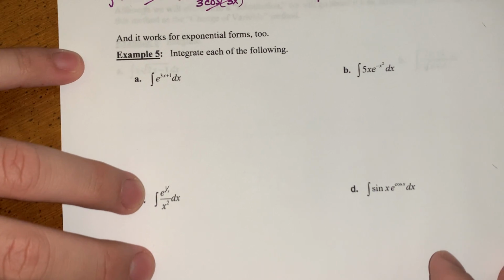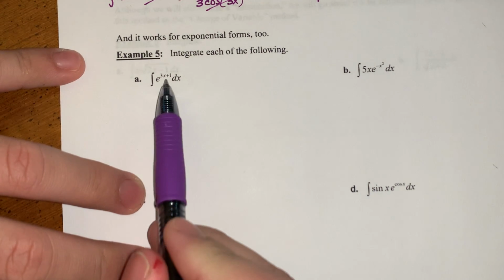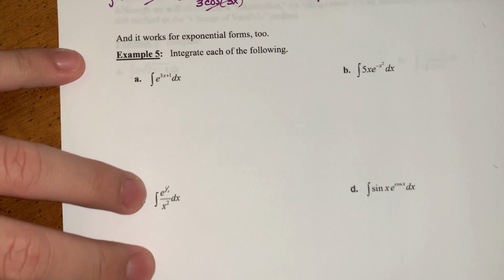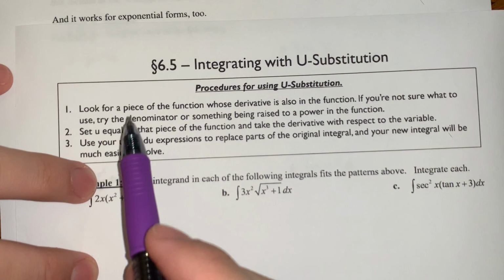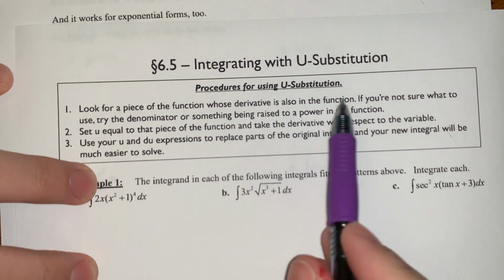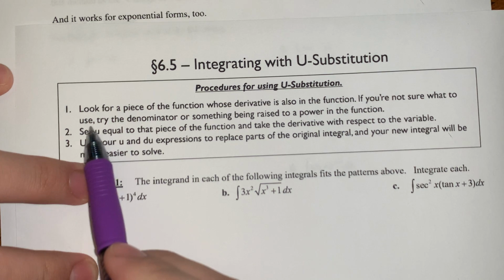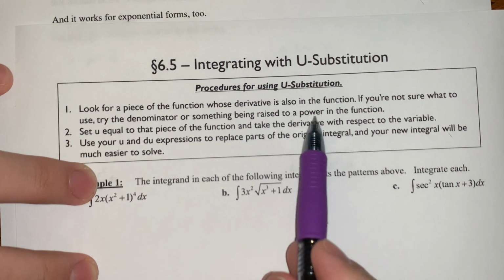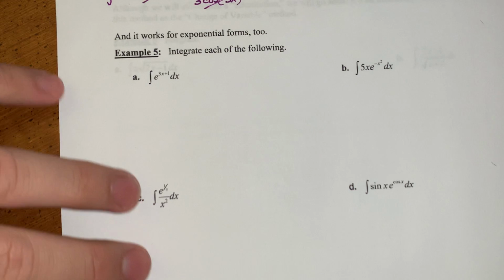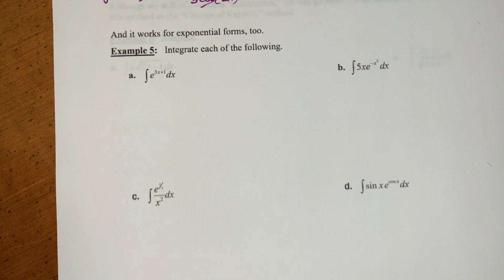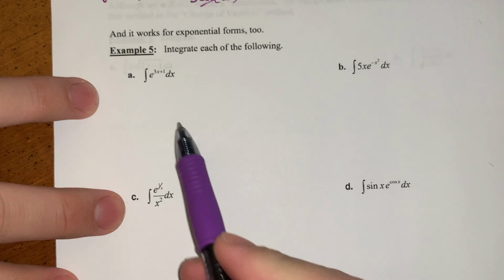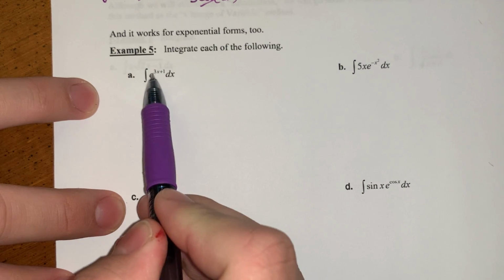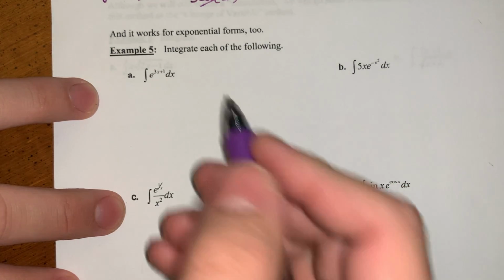Another good place to start is, a lot of times, whatever expression is inside of the exponent is what you're going to end up choosing as your u. And I even say that over here. In the initial directions, it says look for a piece of the function whose derivative is also there. If you're not sure what to use, try the denominator or something being raised to a power in the function. A lot of times you're not even sure what to set as your u. I'm not going to give a percentage, maybe 70% of the time, 60%, whatever. If there is an exponent involved, a lot of times what's inside of the exponent is what you end up choosing as your u, and you'll see right here.